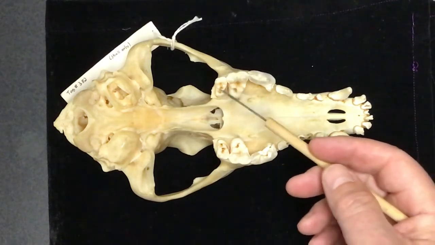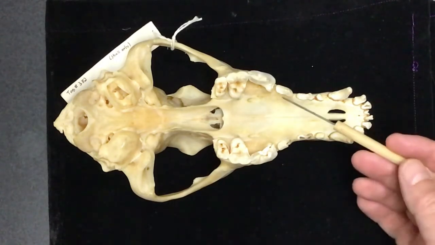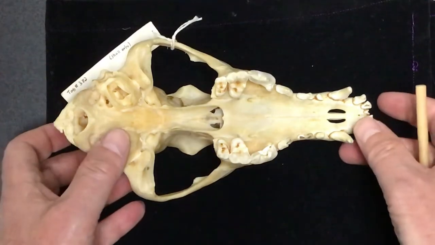Okay, so those are your uppers. So 3, 1, 4, 2. You would write that down in the upper tooth row, and then you'd move to the lower tooth row.